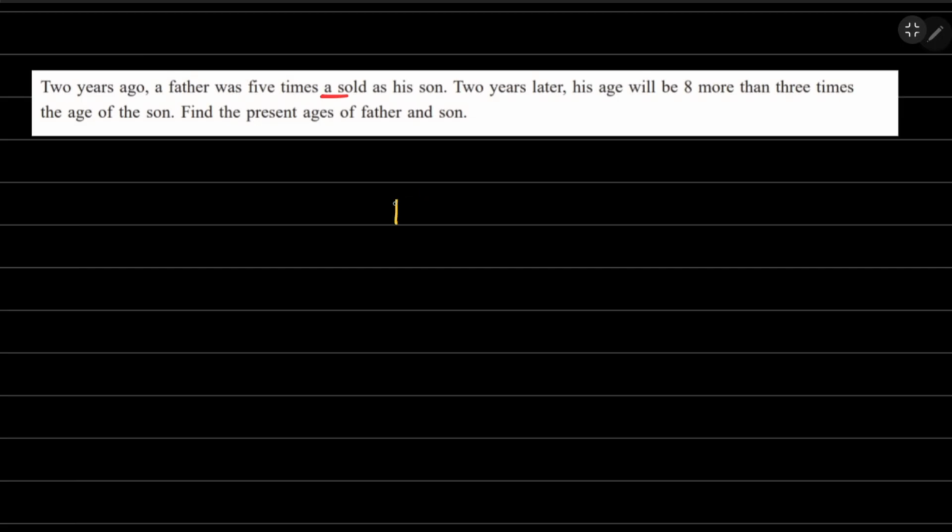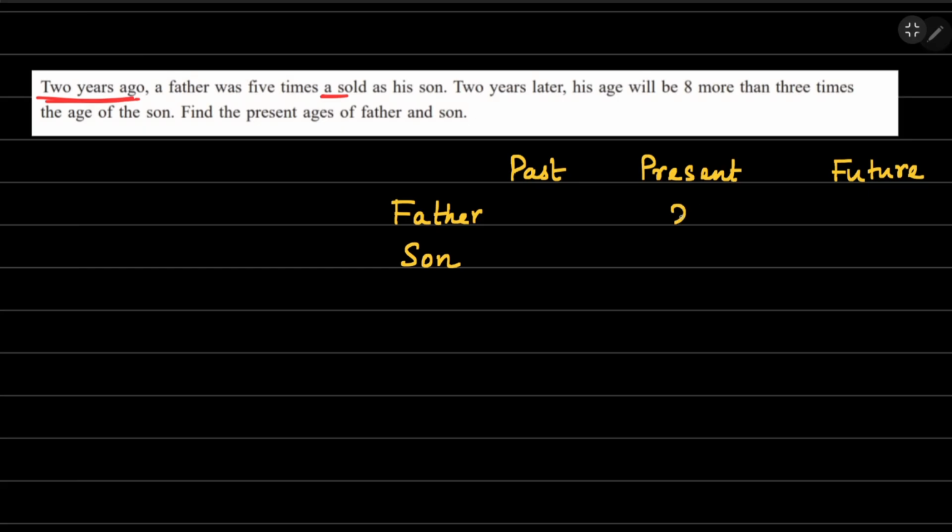Very easy. So let's write, this is father and son. You can put a table wherein you are marking the present age, future age if any, and the past age. So what is given here? First of all, 2 years ago. Okay, before that, let father's present age be x.